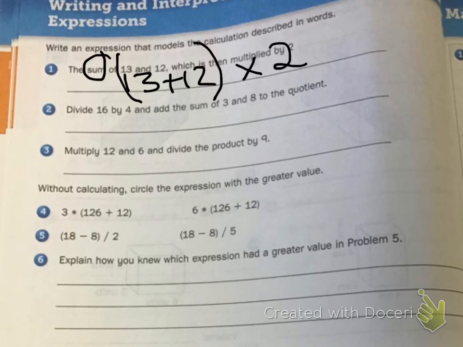All right, number 2, it says divide 16 by 4 and add the sum of 3 and 8 to the quotient. Well, quotient is the answer to a division problem. We already talked about sum as adding. Our first part says divide 16 by 4. So we're going to do 16. Now you've noticed that in your textbook they just use a slash mark for division. 16 divided by 4.